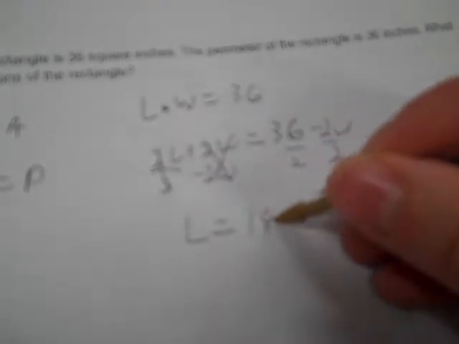So what you need to do is go into your perimeter equation and isolate the L variable, and that's easy to do. You just subtract 2W and then put it behind 36, and then divide by 2. And that'll give me L, everything by 2. So L equals 18 minus 1W.